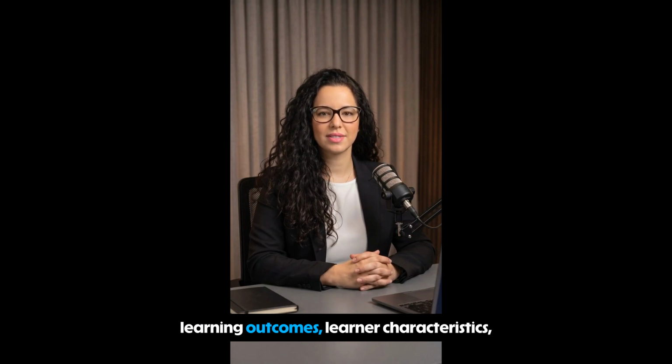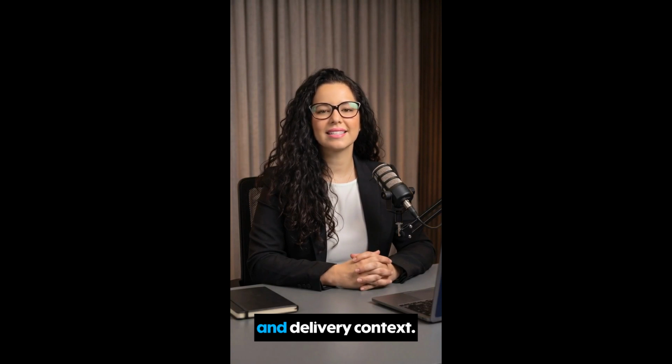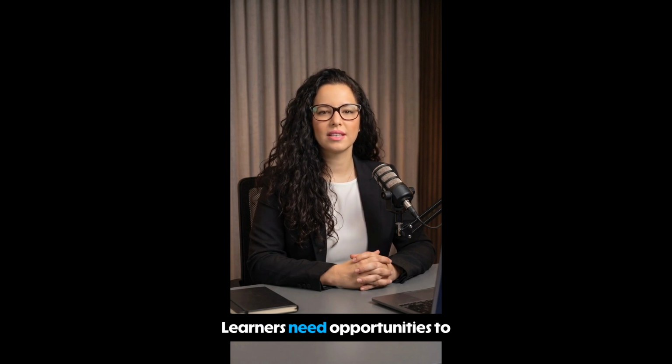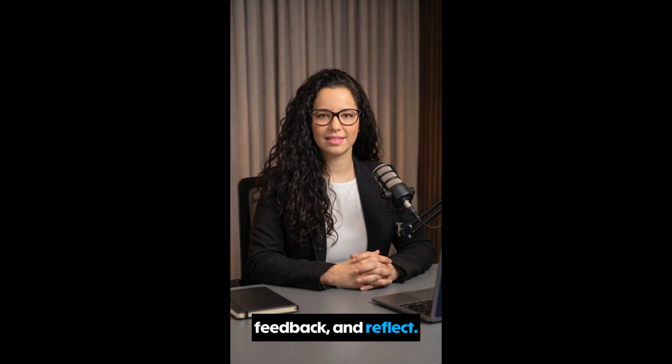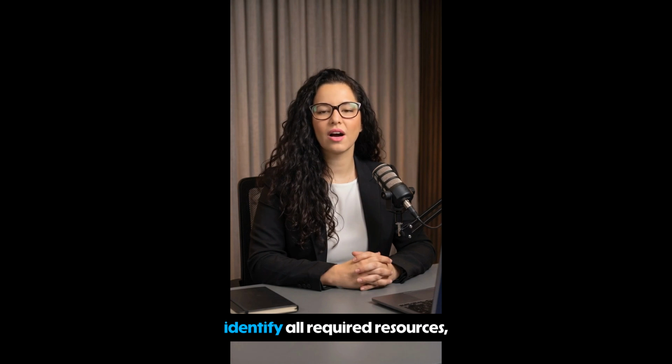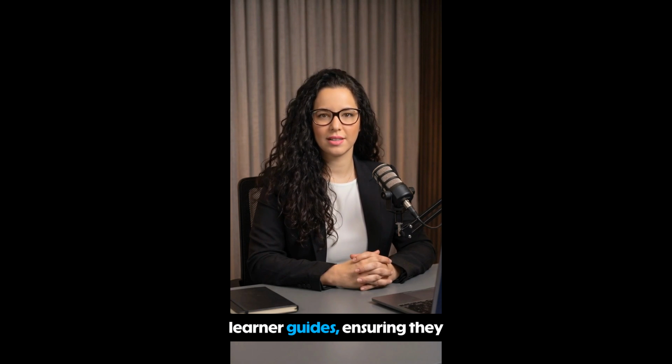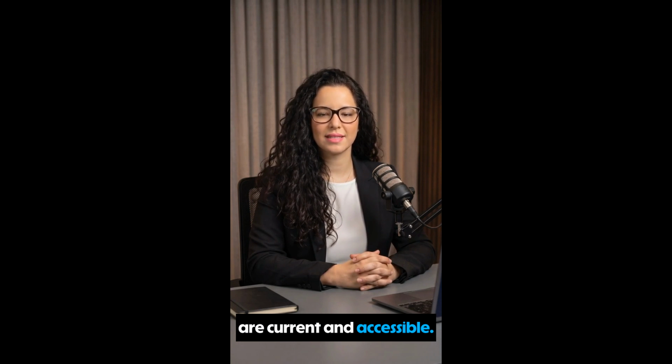Training methods should be selected according to the learning outcomes, learner characteristics, and delivery context. Experienced trainers should avoid designing programs that depend too heavily on simple presentations. Learners need opportunities to apply their learning, receive feedback, and reflect. The plan must also identify all required resources, from industry equipment to learner guides, ensuring they are current and accessible.